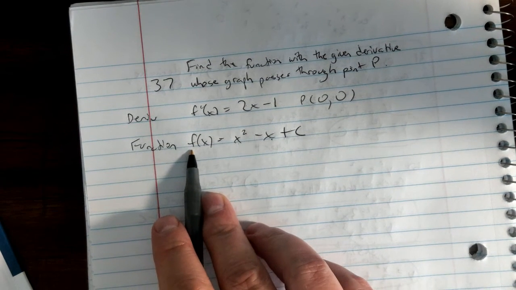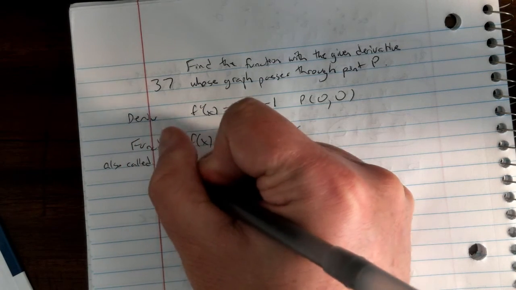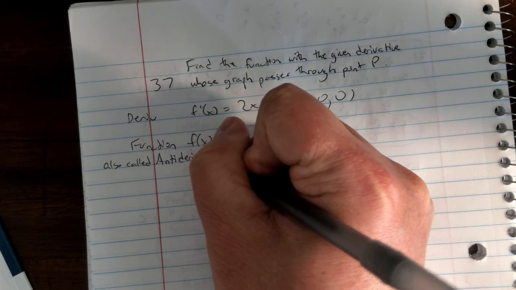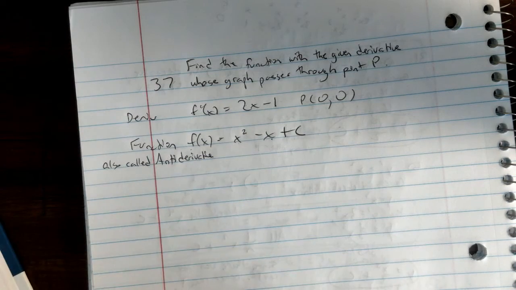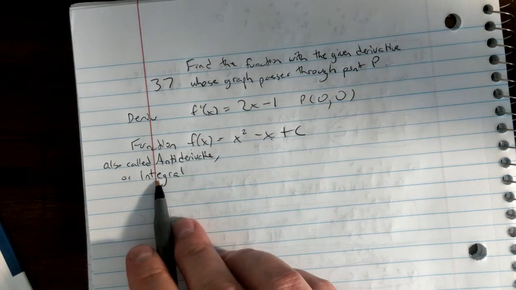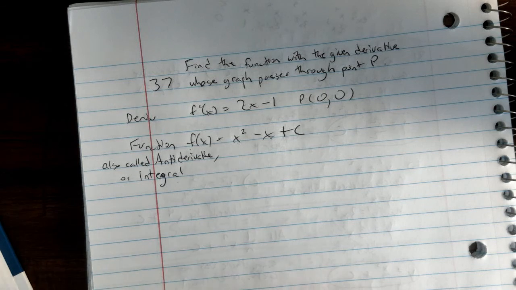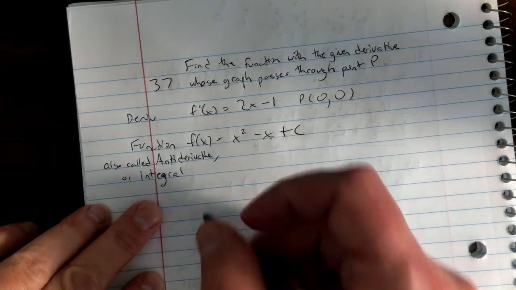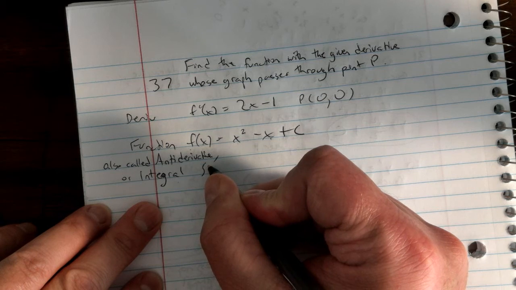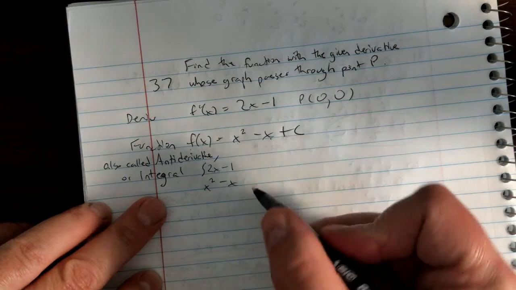Now, as we do more of these in later lessons, it's also called an antiderivative because it's the opposite of the derivative, and it's also called the integral. That's when you start with the derivative and get your function. So the integral of 2x minus 1 is x squared minus x, and then plus c.